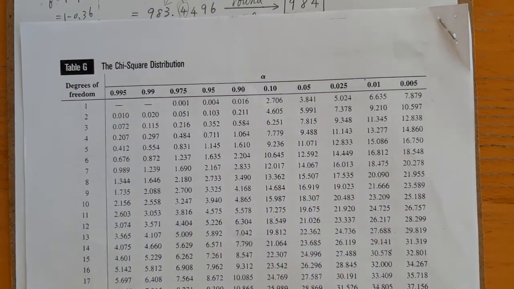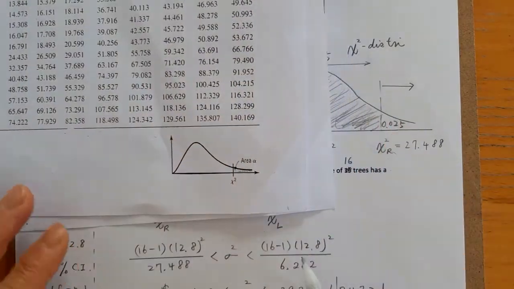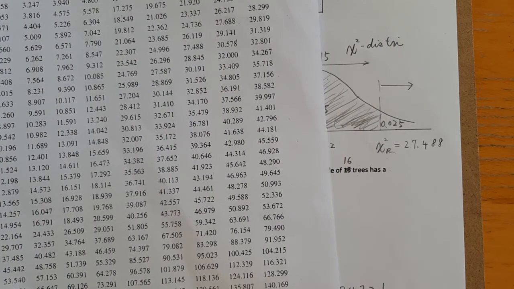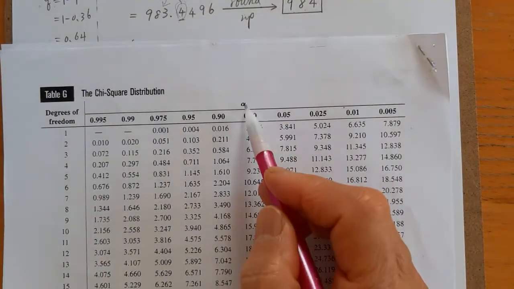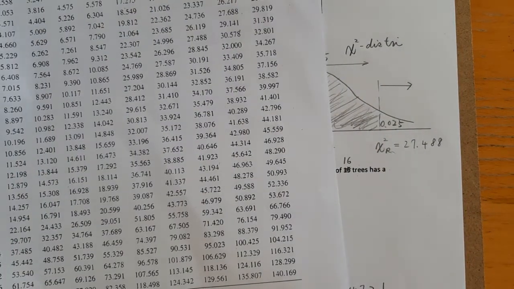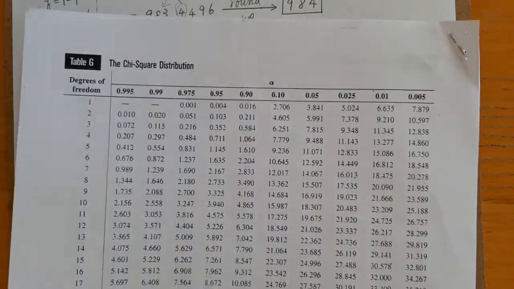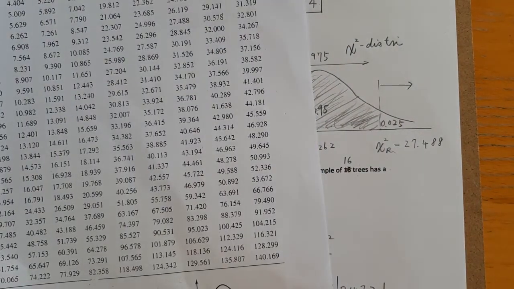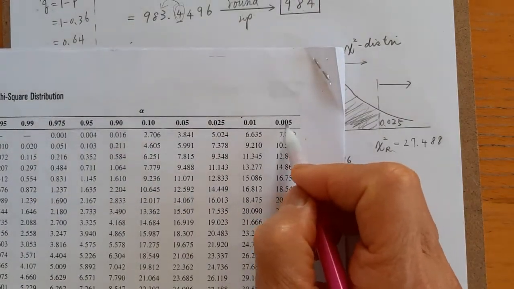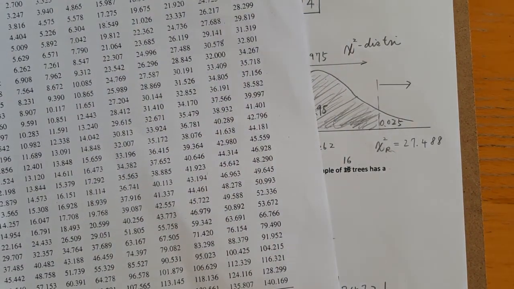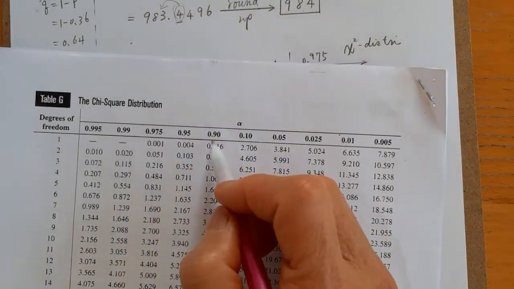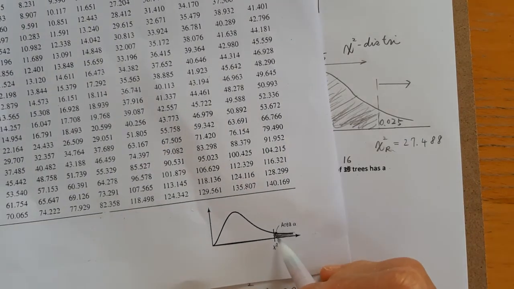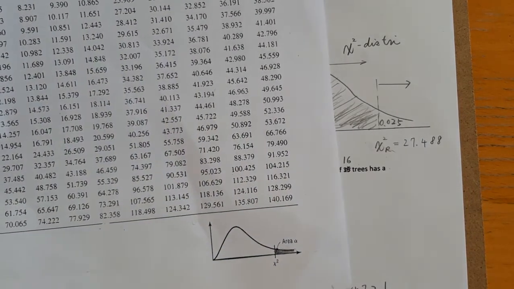Now, what is the area for the chi-square? The area is this side to the right of chi-square. This is the area alpha. So like this, 0.01 means this area is 0.01. 0.05 means this area is 0.05. If 0.10, that means this area is 0.10. That is the area to the right of chi-square.